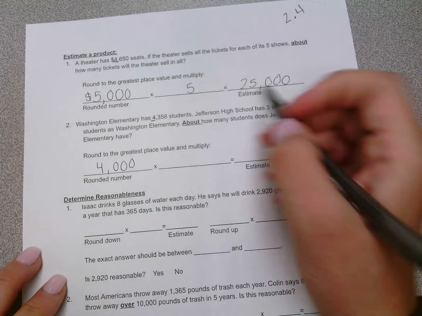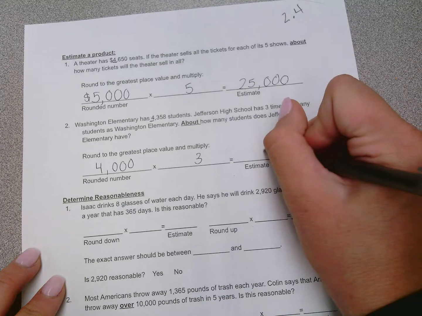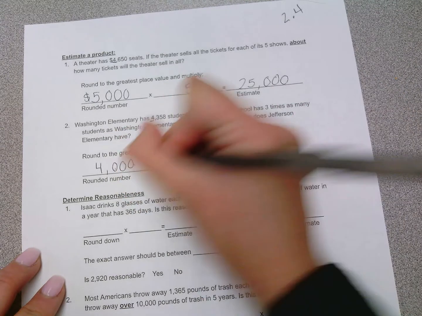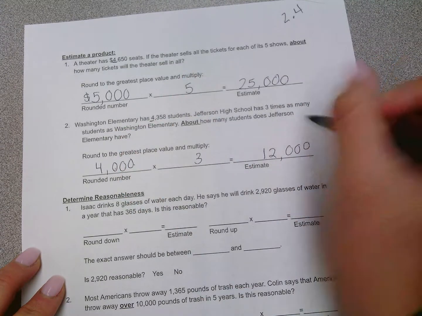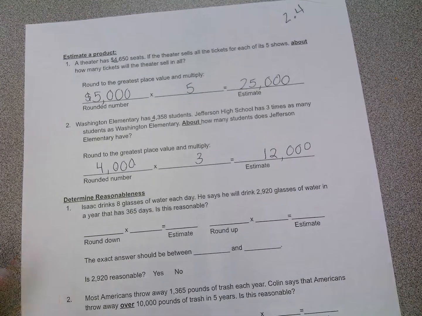But at Jefferson, there's 3 times as many. 4 times 3 is 12. Add your 3 zeros. So about 12,000 students are at Jefferson.